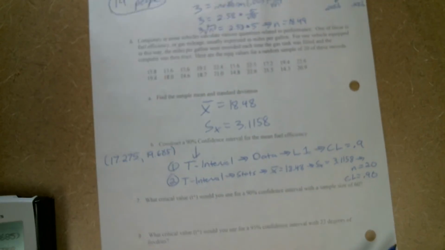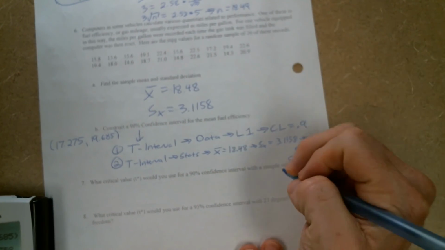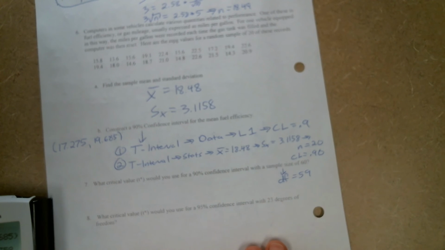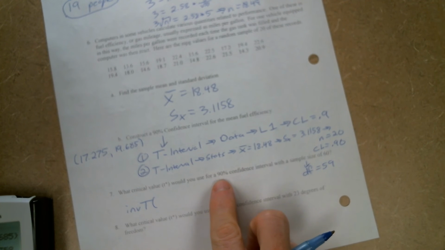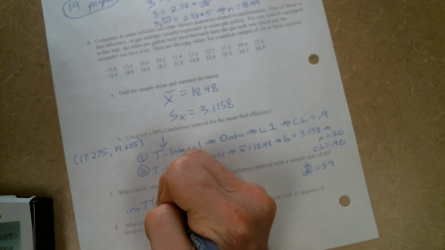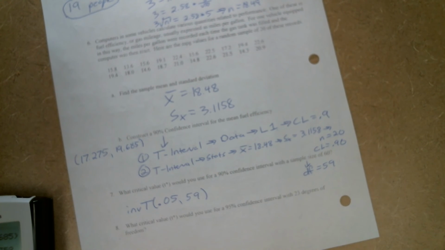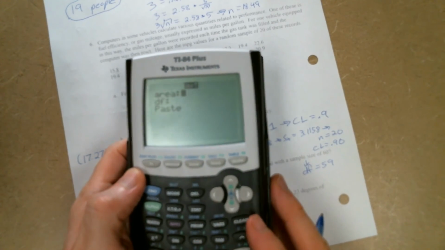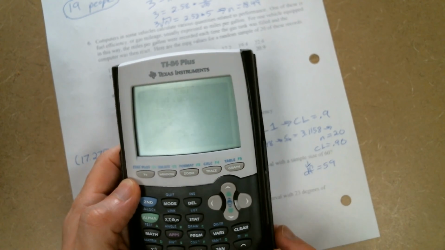What critical value would you use for a 90% confidence interval with a sample size of 60? A sample size of 60 means that your degrees of freedom are equal to 59. So then it's just using inverse t. 90% means there's 10% left over, but it's split between the left and the right. So inverse t of 5% with 59 degrees of freedom. And again, that's still in your distribution menu. Inverse t, we're saying there's 5%, there's 59 degrees of freedom.